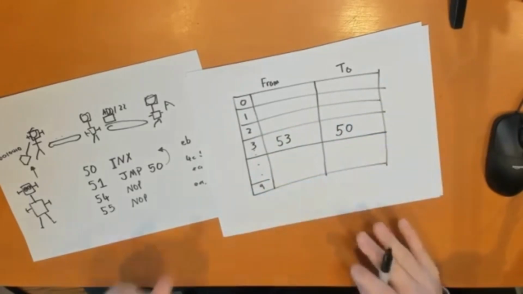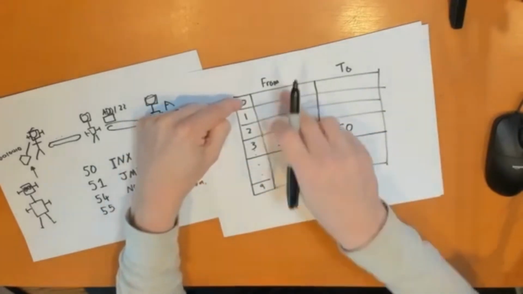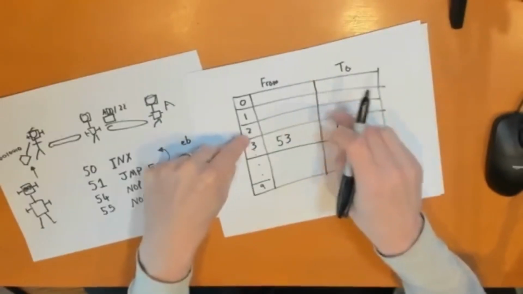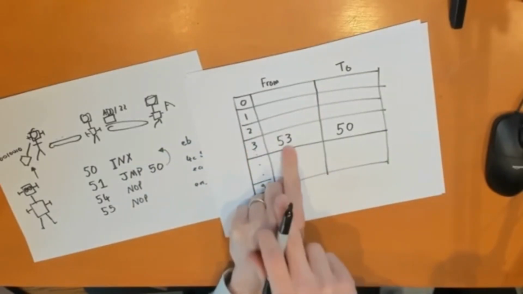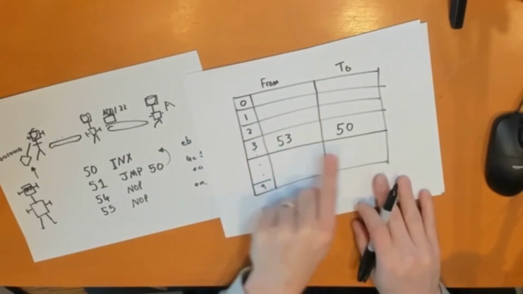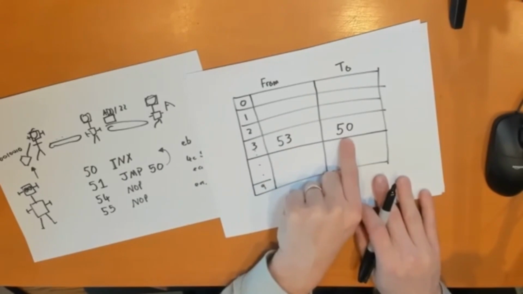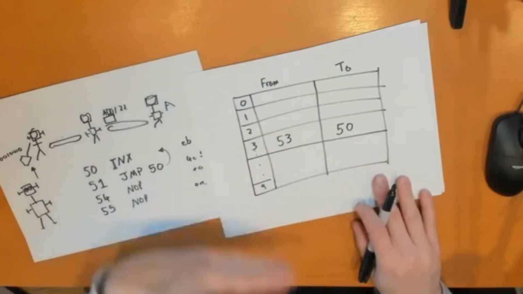Then we reset, we start again, 50, check, 51, check, 52, check, 53, okay, we're looking in slot 3. Oh, the from address matches for this particular jump. Oh, so I know that instead of incrementing, I'm going to go to address 50. And that's a really simple way of doing it.